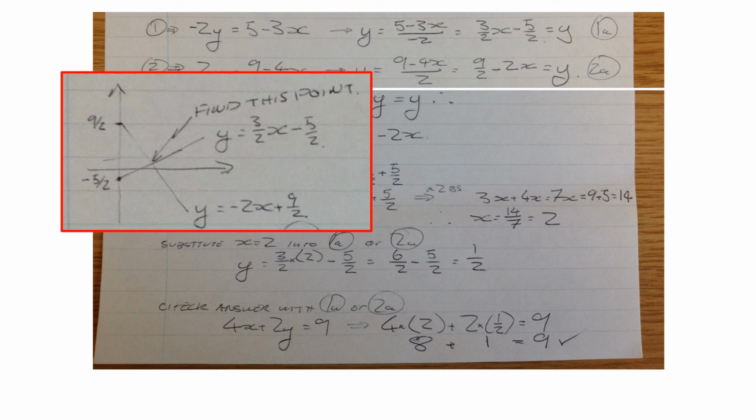Draw some graphs to see where they should intersect, and then either substitute the value of the variable that you've rearranged for into the initial equations, or you can use the equivalence method and say one equation is equal to the other equation, so 1a equal to 2a in this case, and then rearrange the equation to isolate the other variable, in this case x, and that will give you hopefully the right answer.